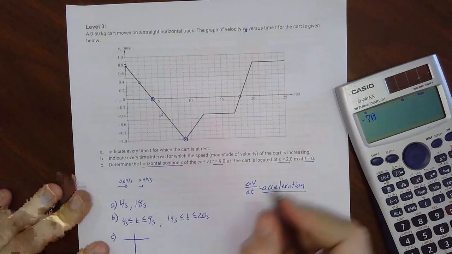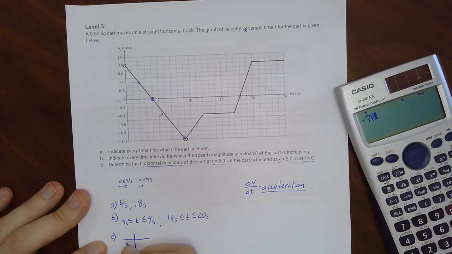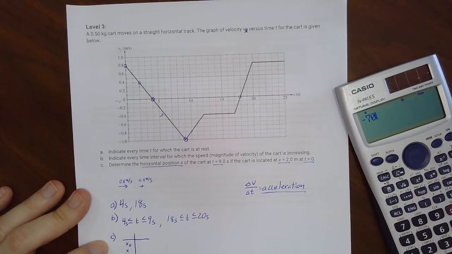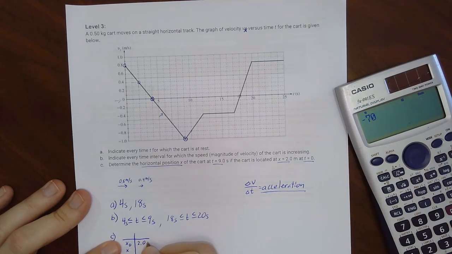We know that the initial position is at X equals 2. So I've got initial position, initial velocity, final velocity, acceleration, and time. At time 0, I am at 2.0 meters, 2 significant figures.